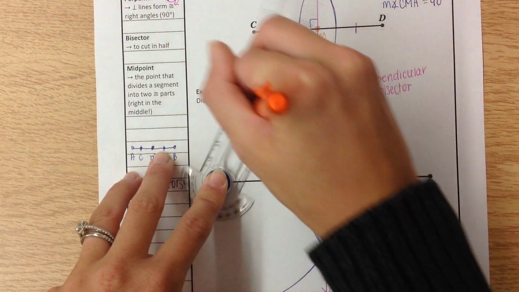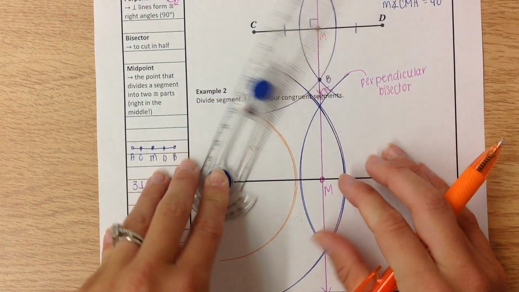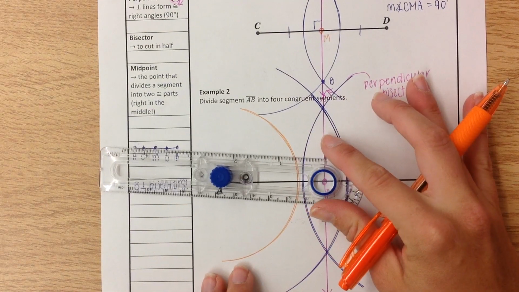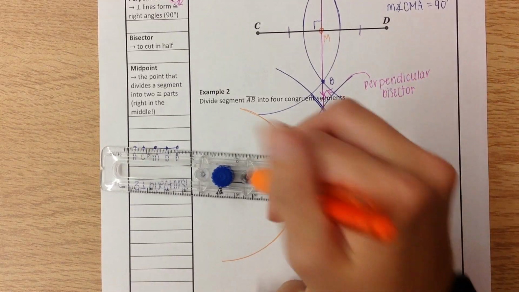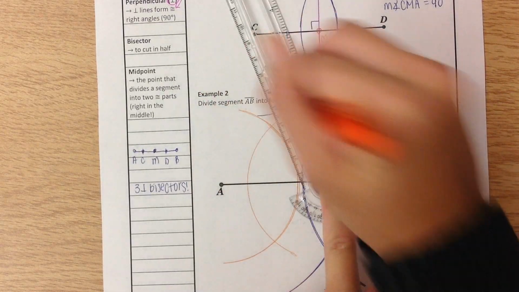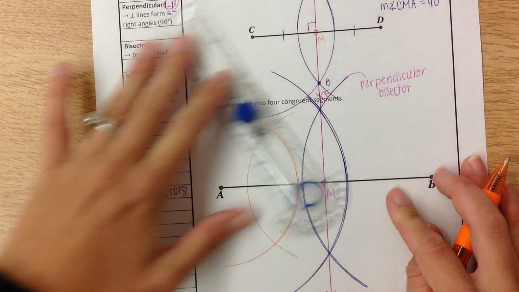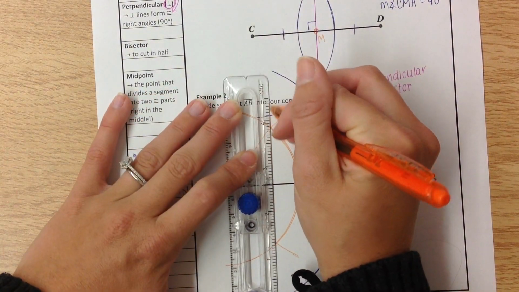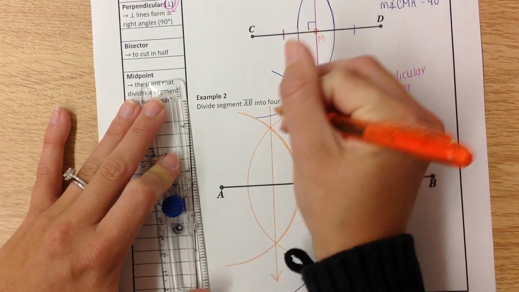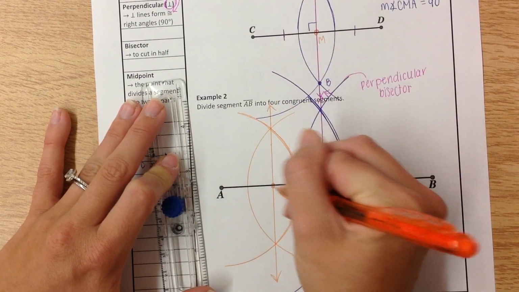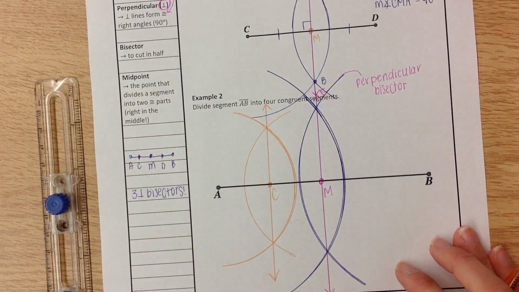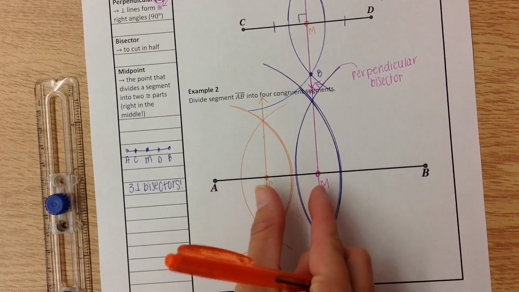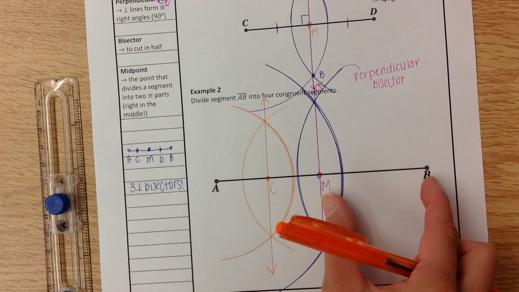So then I swing my arc above and below. I switch. Keep the radius exactly the same. It's important that you do that because otherwise you won't have an arc that's exactly in the middle. So from here, I'm going to connect straight through and call this point C. So far I've got these 2 segments that are congruent, but I need to do the same thing over here.